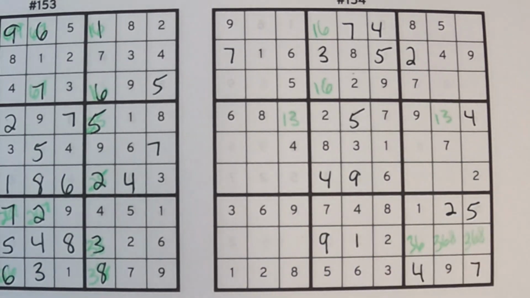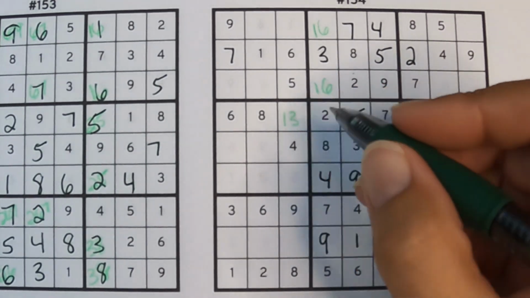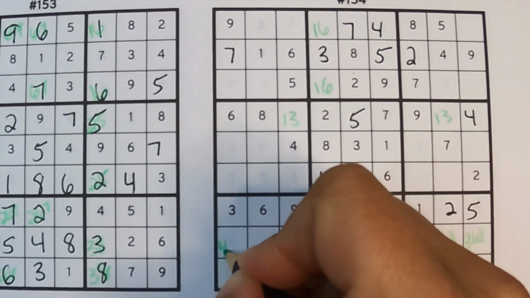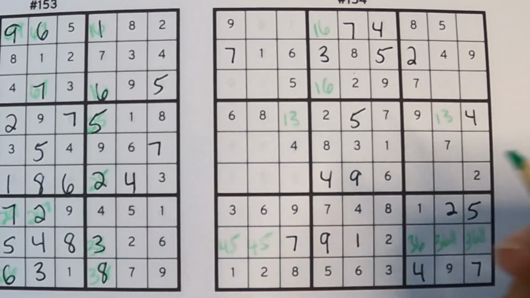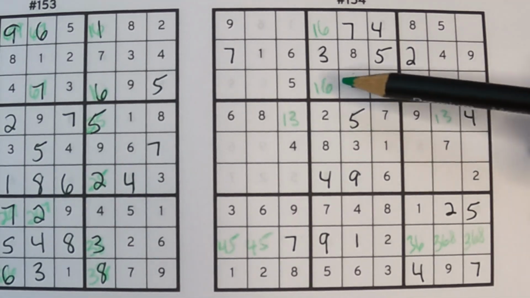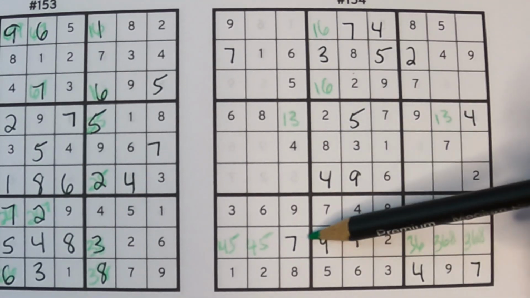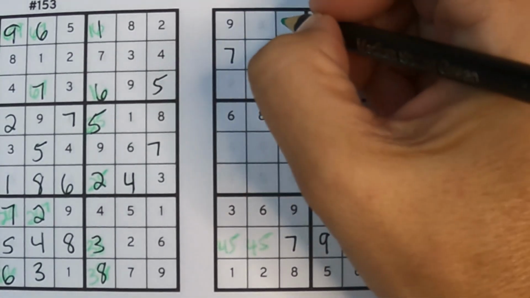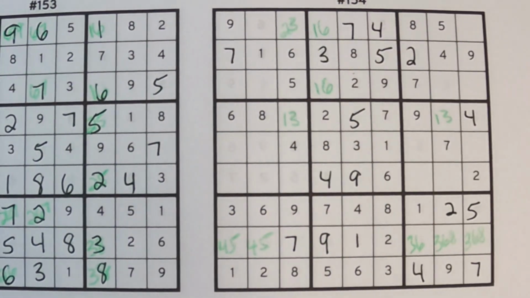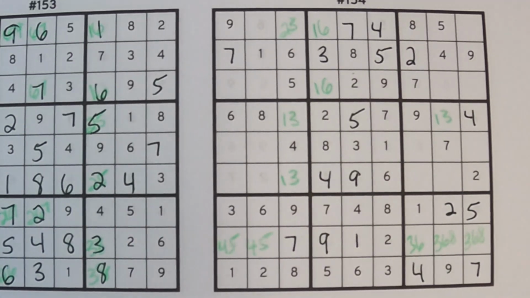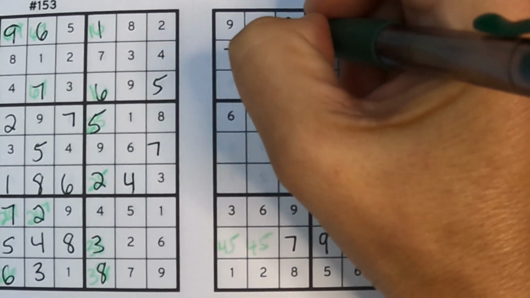For this box, we're missing 4, 5, and 7. We've got 4 and 5 here, so this is our 7, but I don't see any other help. So 4, 5. For this column, we're missing 1, 2, and 3. We've got a 1 here, so 2, 3. 2 here, so 1, 3. That means the only place the 2 can be in that column is here.